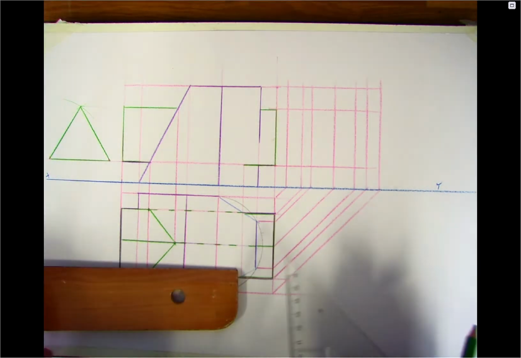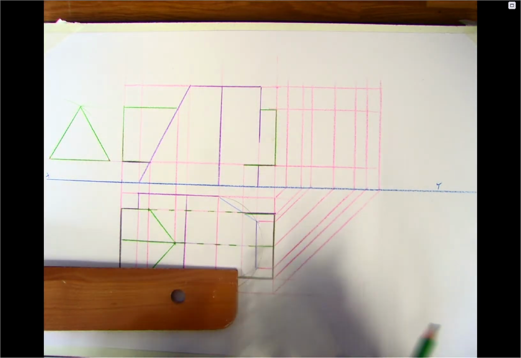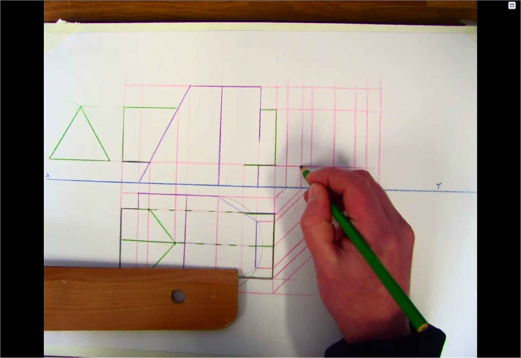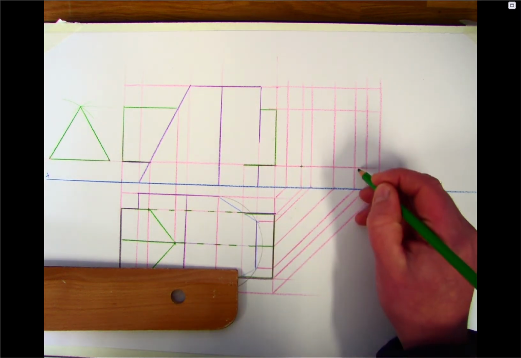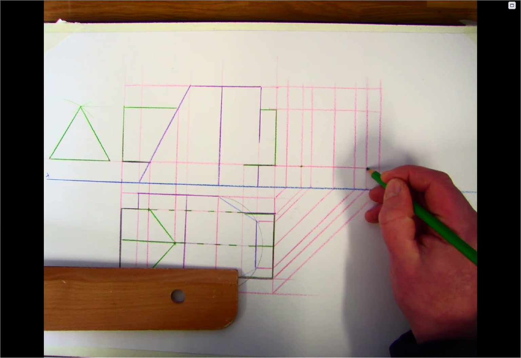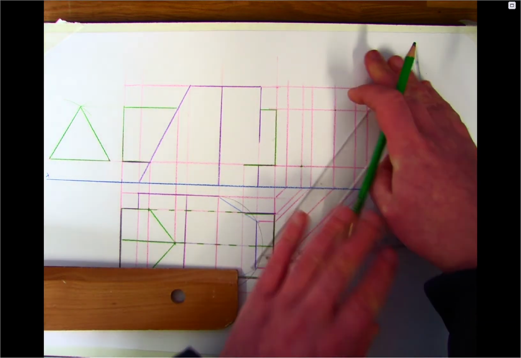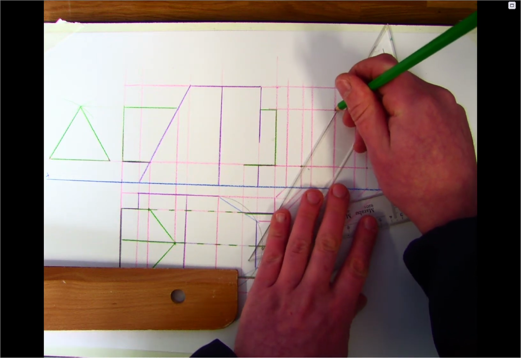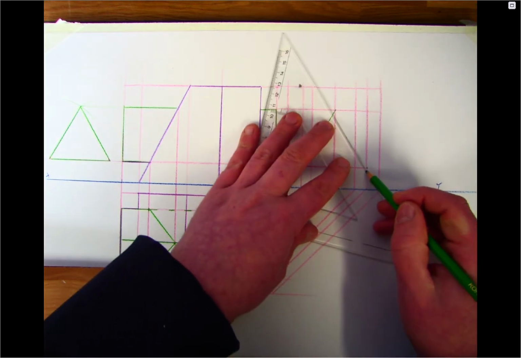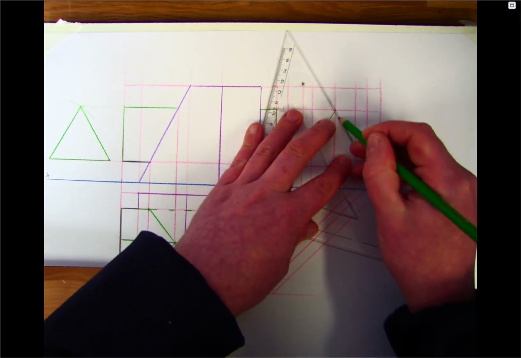So the first thing we need to know is, well, maybe we'll get the green triangle. So if we take this point here, that's the base, that's the other side of the base, okay, double check it, there's my center point. So there is my triangle. That's going to go through my object.